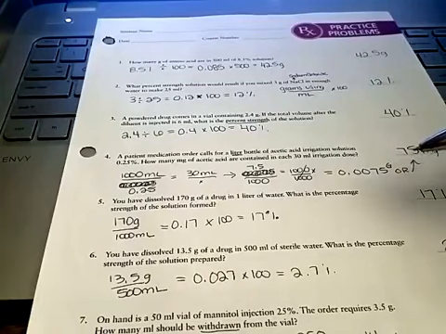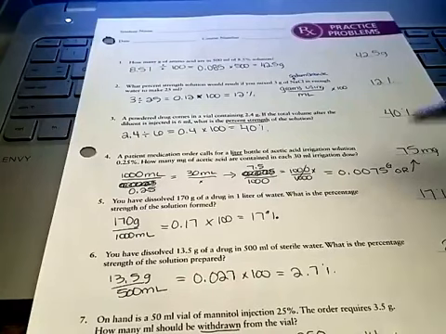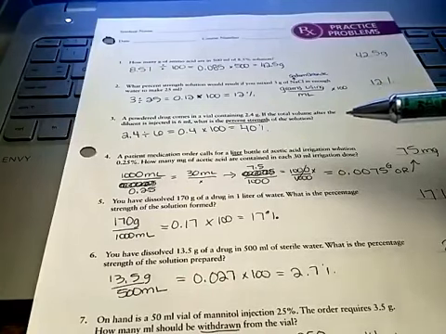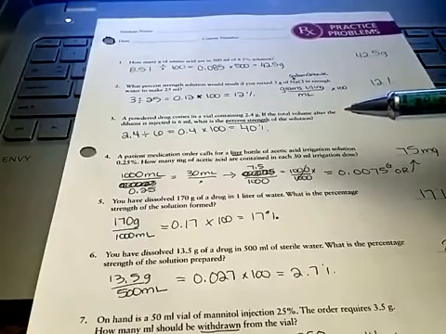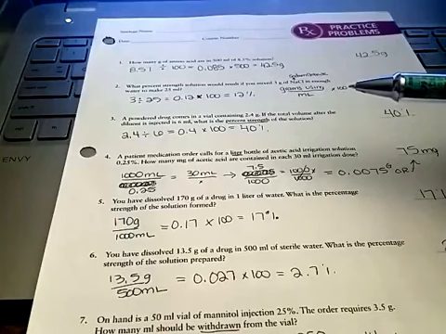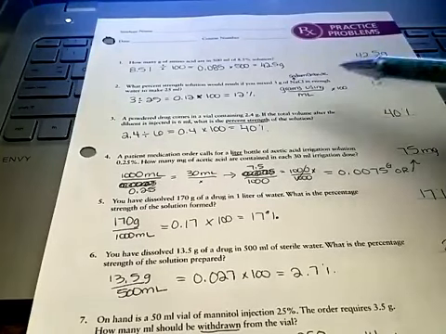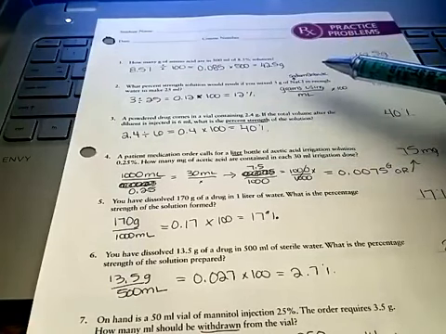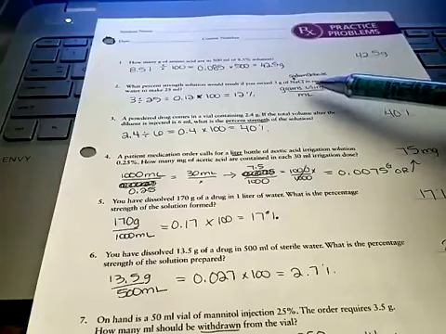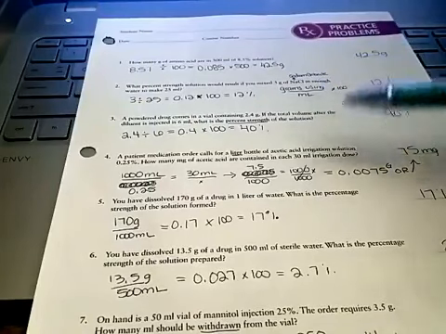Number 5, you dissolved 170 grams of a drug in 1 liter of water. What's the percentage strength? Again, when you see percentage strength, you use the grams that you're using, divided by the mLs, and then you multiply by 100.